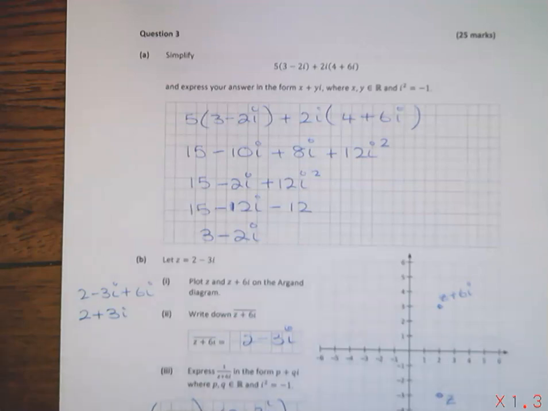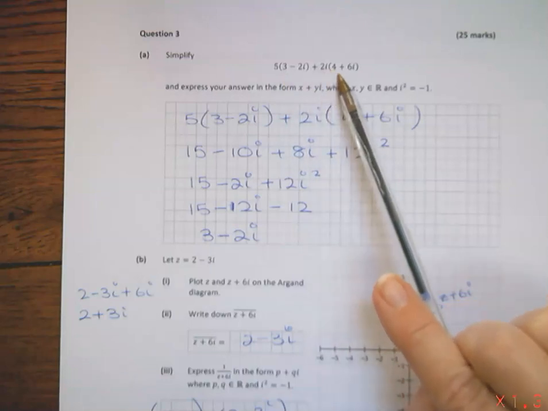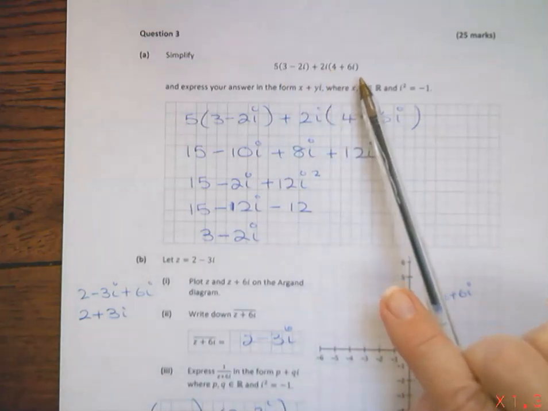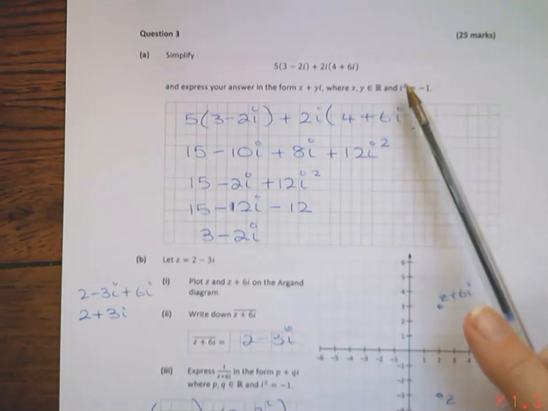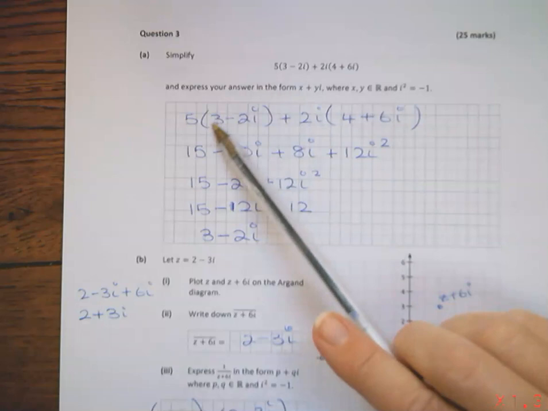So in terms of multiplying out your brackets, the 5 is multiplying the first bracket, the 2i is multiplying the second bracket. When you're multiplying complex numbers, it's exactly the same as algebra. You just have to remember that your i squareds are equal to -1. So you multiply out like normal.